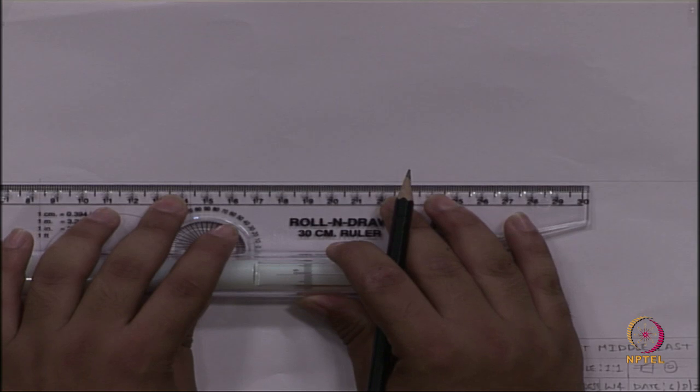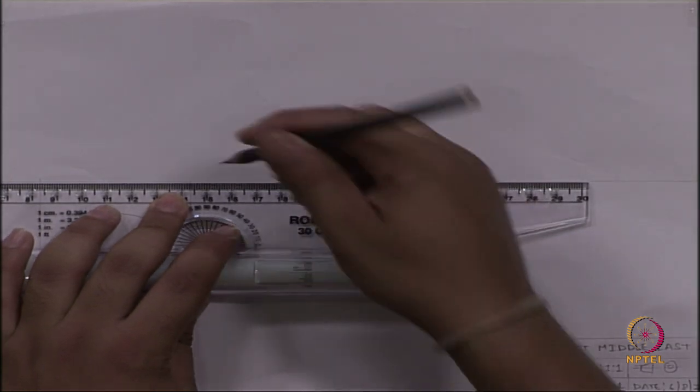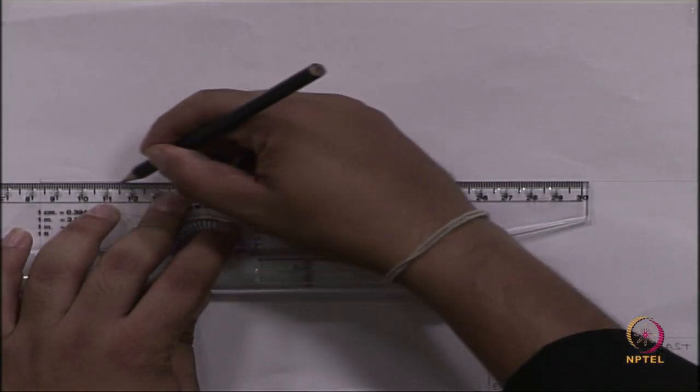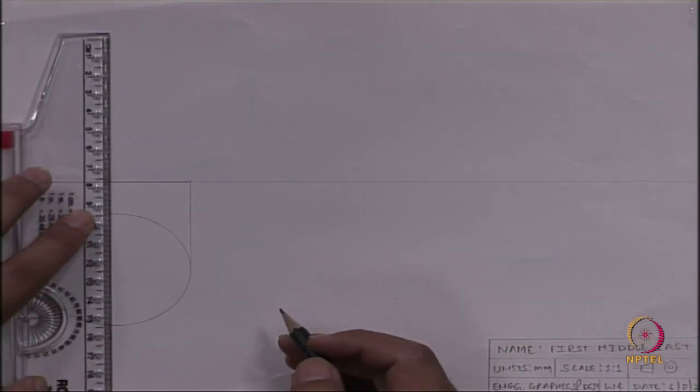In front view we have a triangle with base of 60 mm and a height of 70 mm. So, let us draw the axis of this cone first.